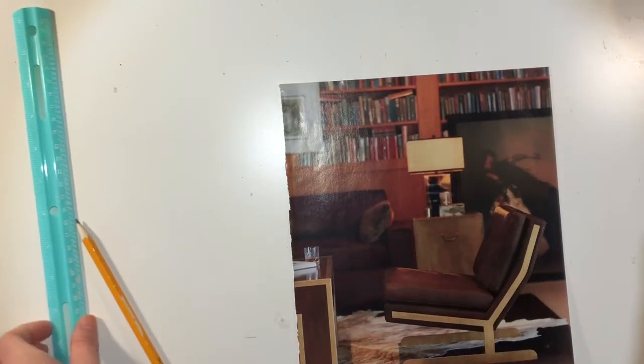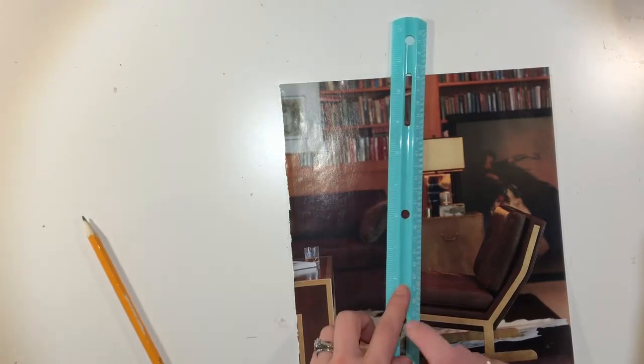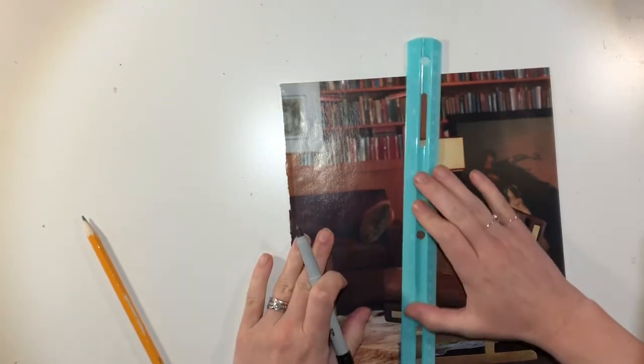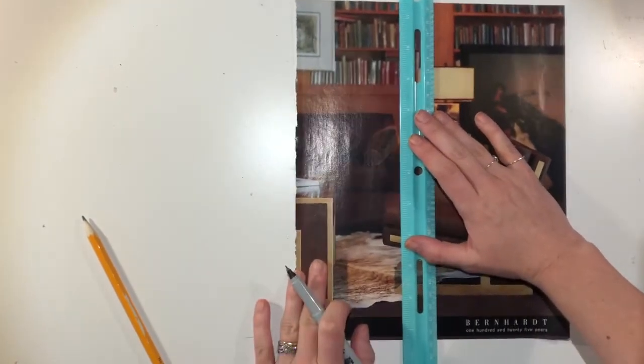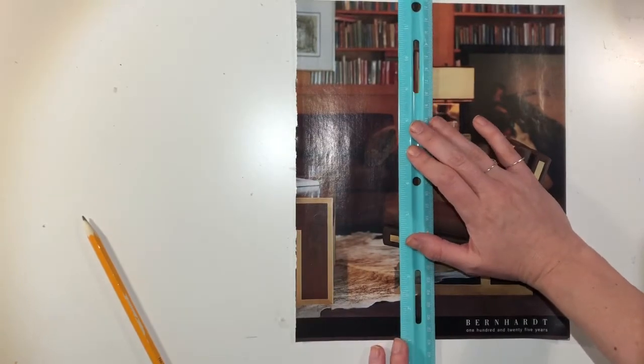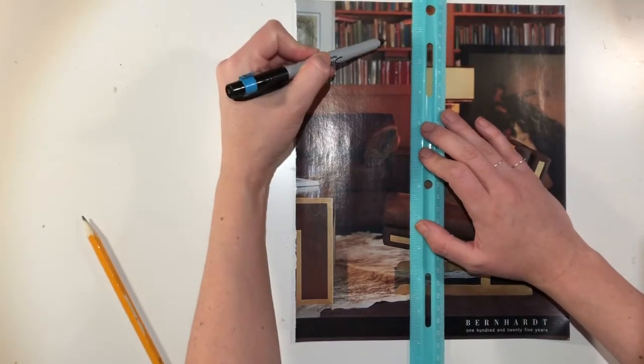So now that I've figured out that spacing, I am going to take my Sharpie and line my ruler up to where it is nice and vertical. Find my mark again.